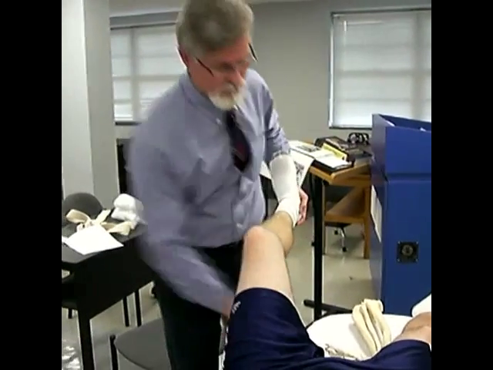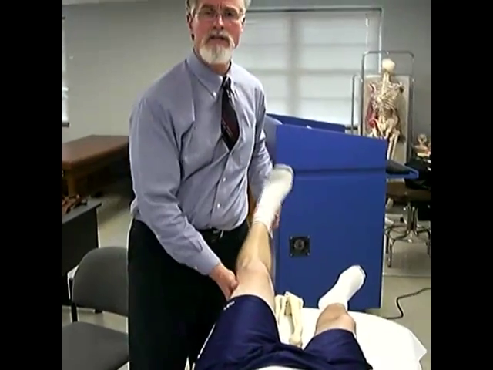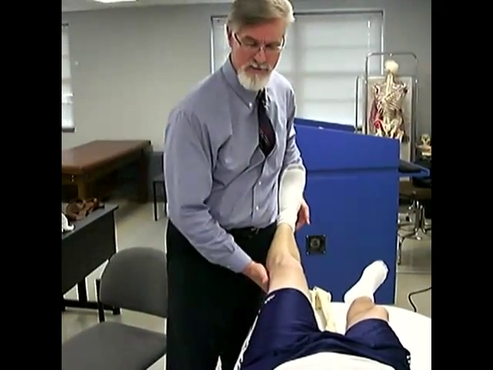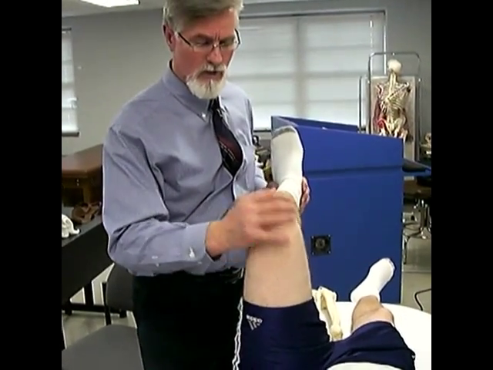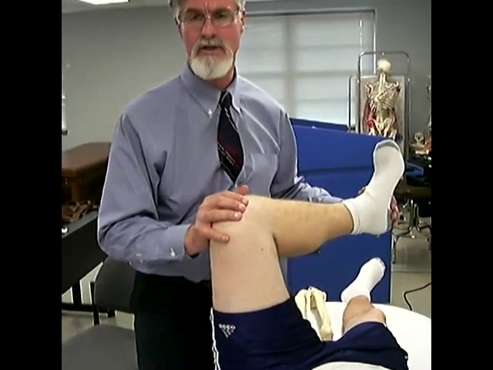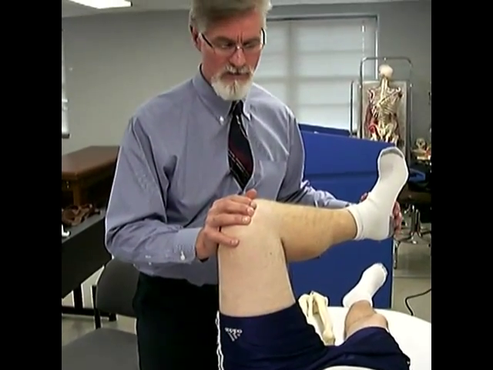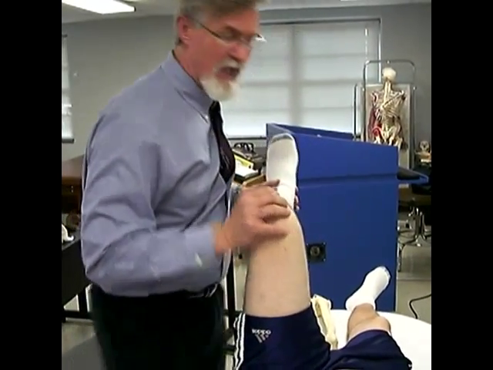Patients having difficulty getting into hip adduction, that's a superior glide, arthrokinematically in long axis. I can take them up into hip flexion, and I can do an external rotation at 90 degrees. That will take care of the problem of the patient who's having trouble with hip adduction.